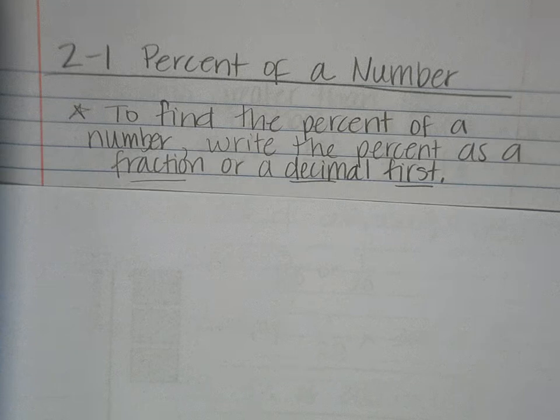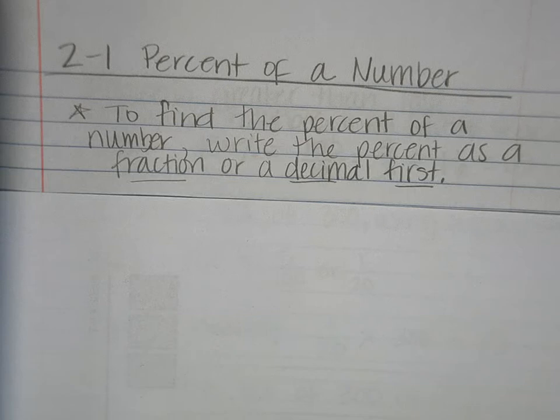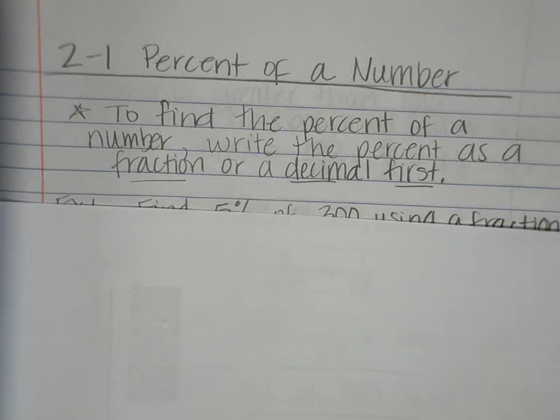And then the decimal, remember we moved the decimal how many places? 2, right? To the left. If you have a whole number, you're moving it 2 places to the left. If you have it as a decimal, you move it 2 places to the right to get the percentage again. Back and forth.